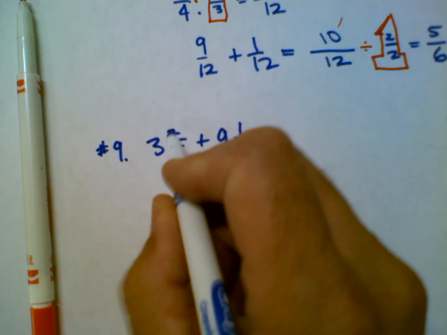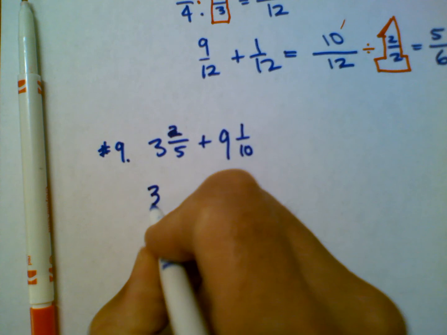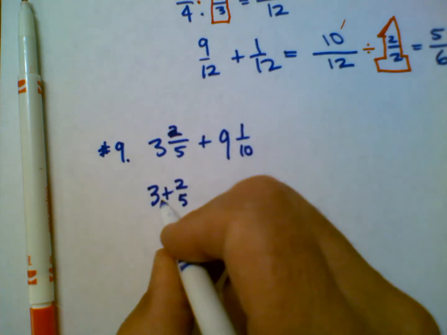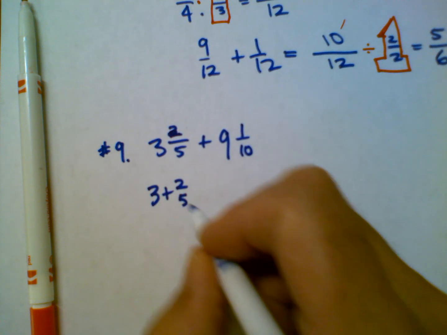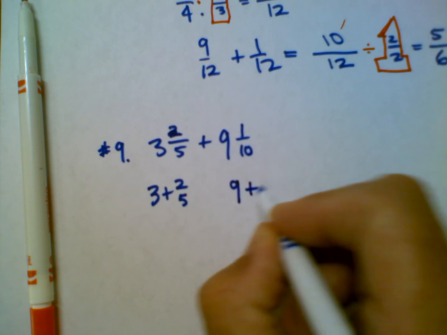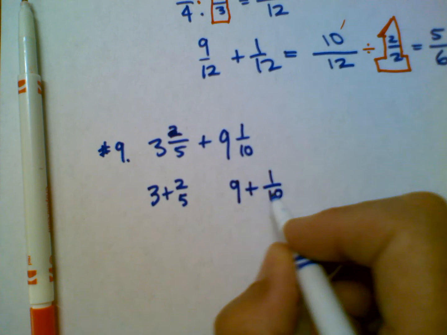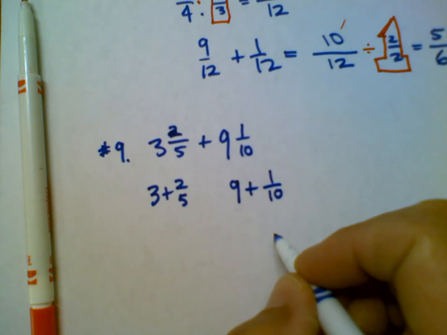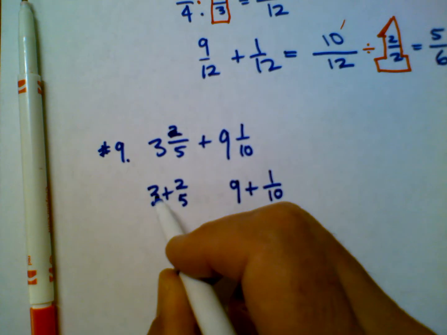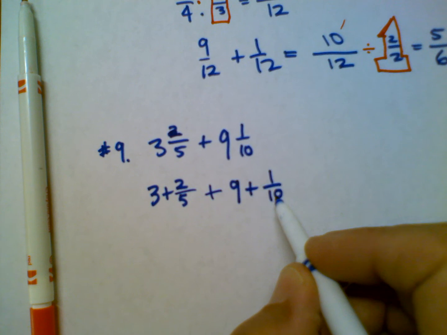So when you look at this 3 and 2/5, that really just means 3 plus 2/5. A mixed number is really just the whole number plus a fraction piece. And this 9 and 1/10 means 9 plus 1/10. So when you look at it that way, you're saying 3 plus 2/5 plus 9 plus 1/10.